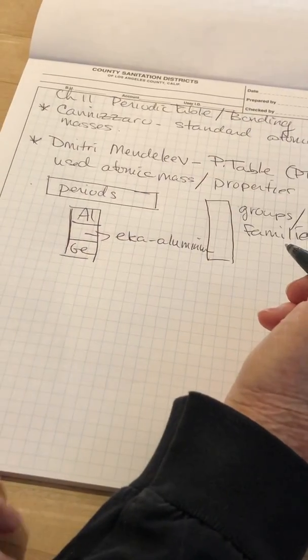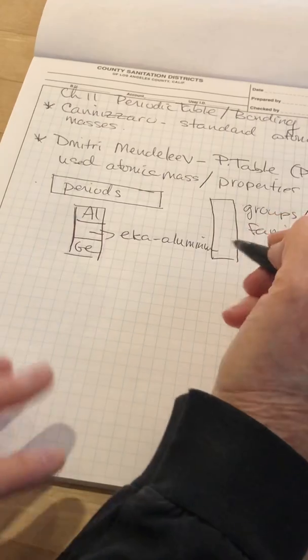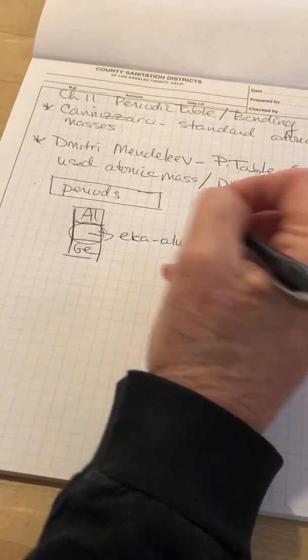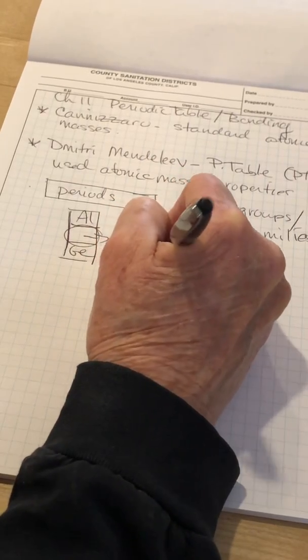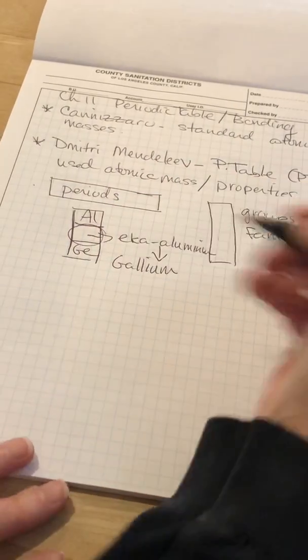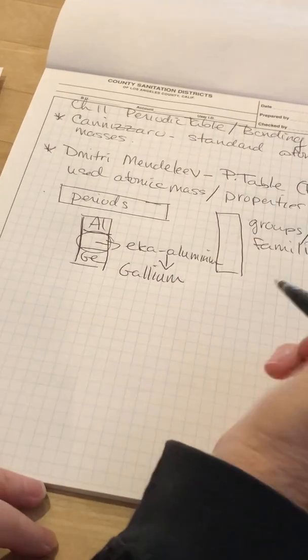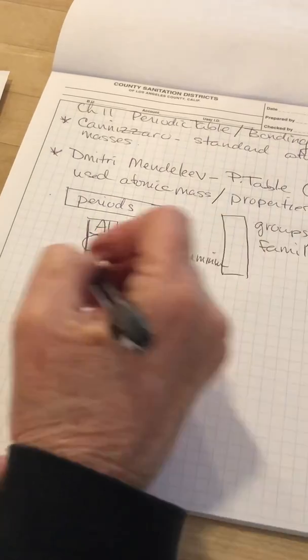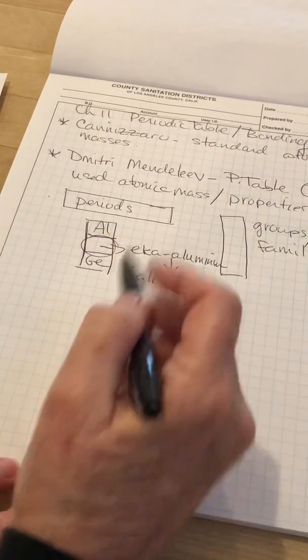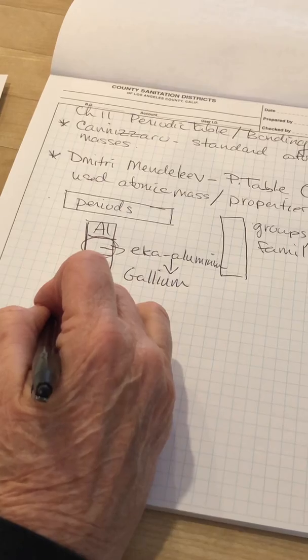Other chemists were intrigued by this. They attempted to find this missing element. They did find it. It is now known as gallium. He predicted two other missing elements, which were later found, and that gave a lot of credence or belief to Mendeleev's periodic table.